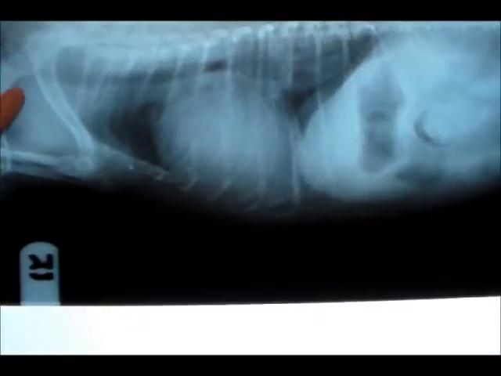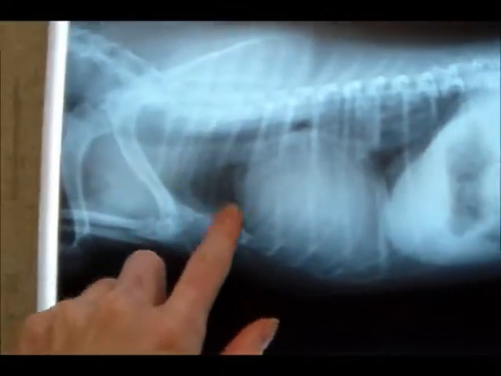And here we have a thoracic lateral image. Here's your marker. Cranial aspect, caudal aspect. This is your thoracic.